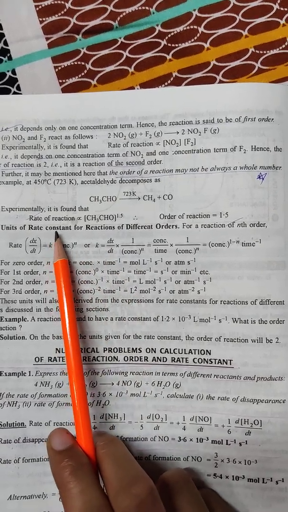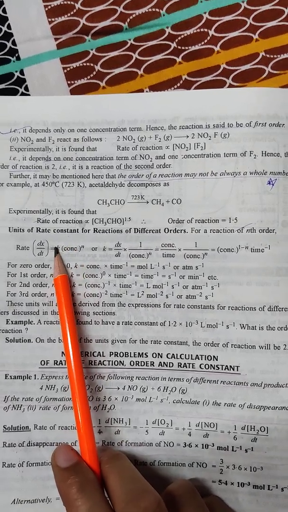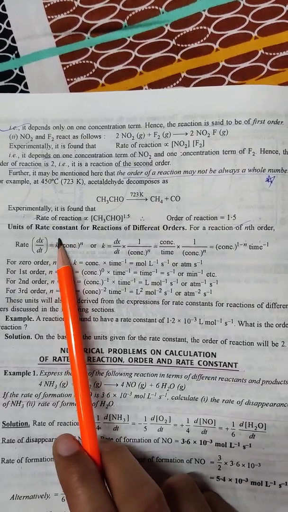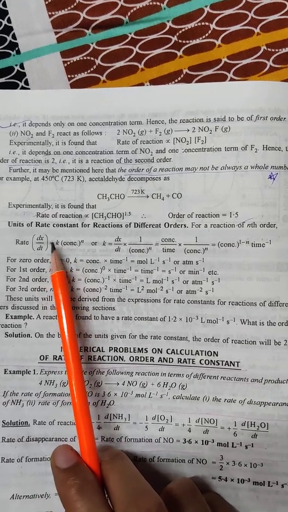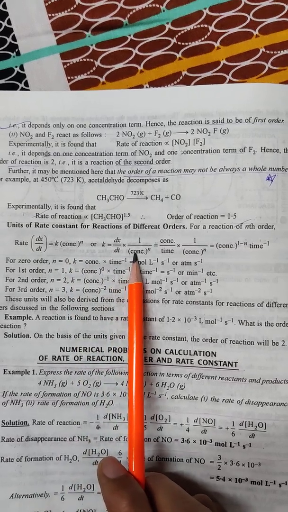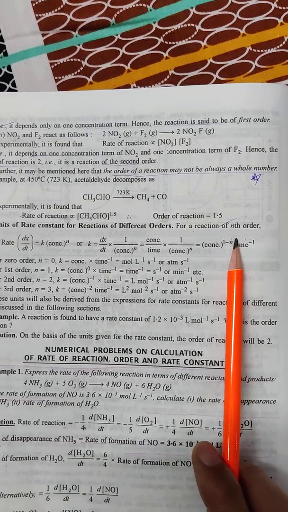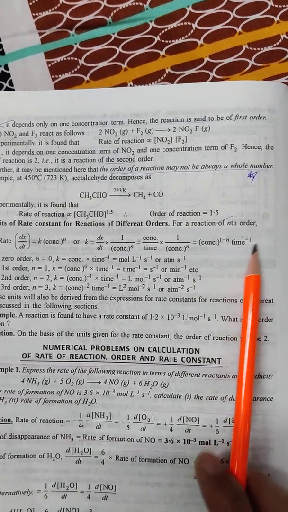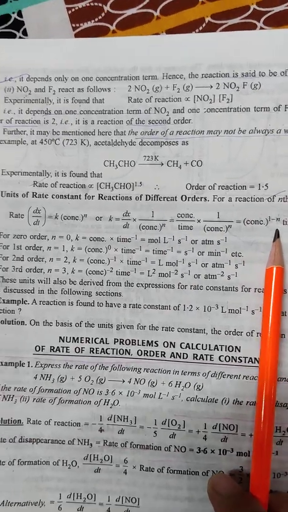Here we are deriving the units of the rate constant, that is, small k. From this expression k is equal to dx upon dt, and the concentration goes in the denominator. So the units are concentration to the power 1 minus n and time to the power minus 1. This is the general unit for the rate constant.